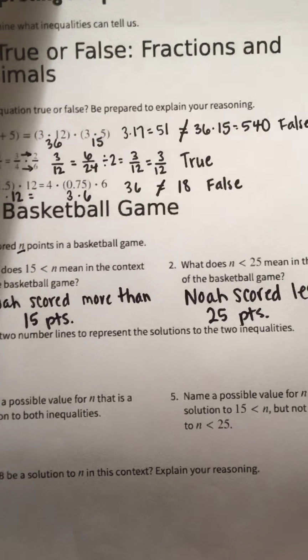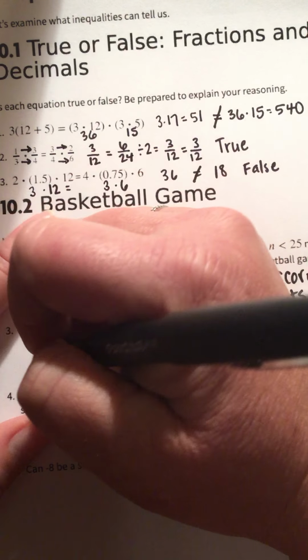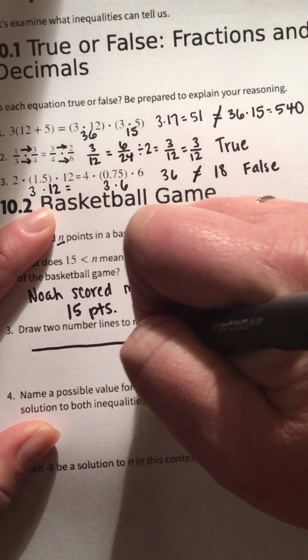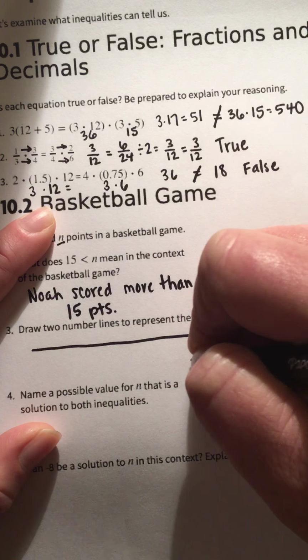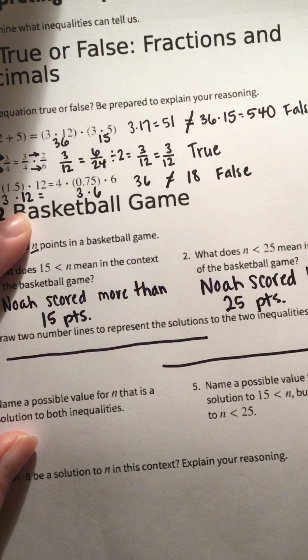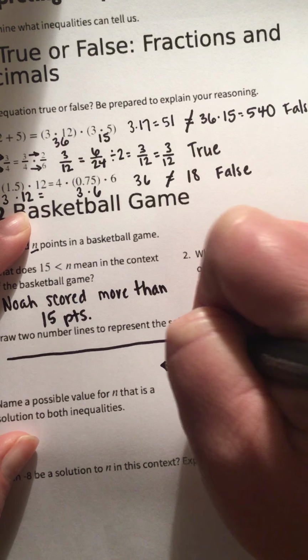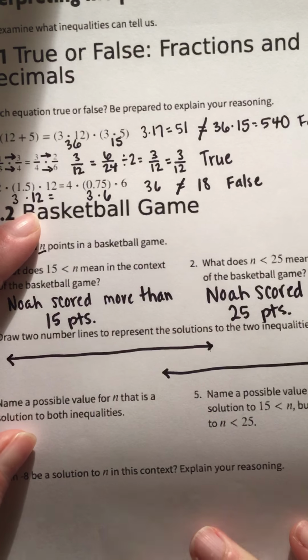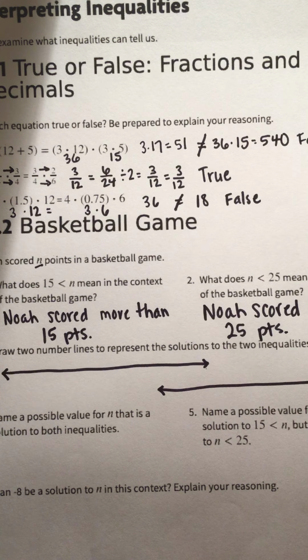Okay, looking at question number 3, it says draw 2 number lines to represent the solution to the 2 inequalities. So you're going to draw one number line, and I'm going to put this one over here because I don't want to make them run into each other, and I want to be able to put the information. So we're going to do 2 number lines.